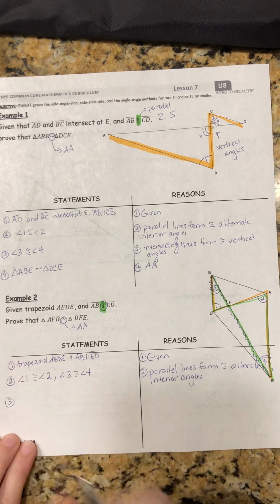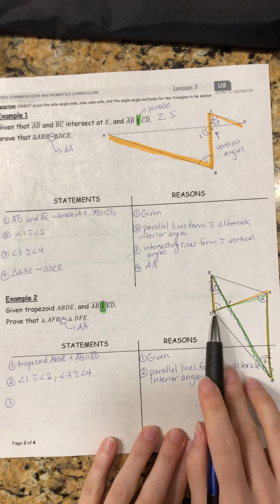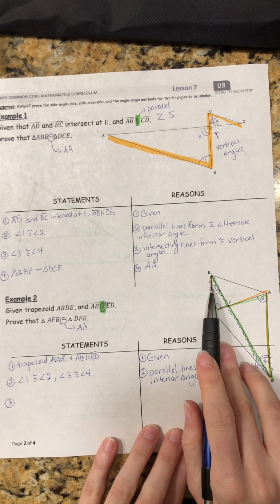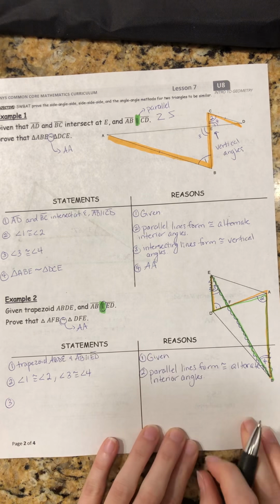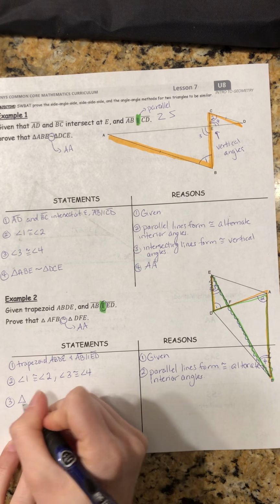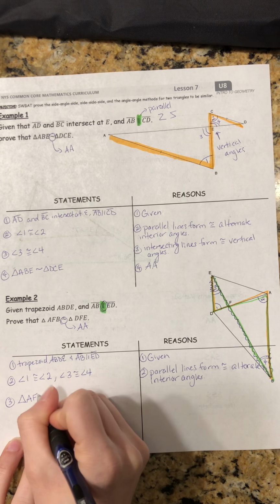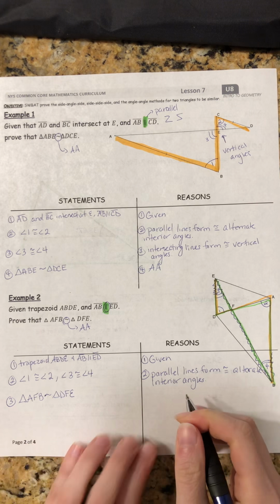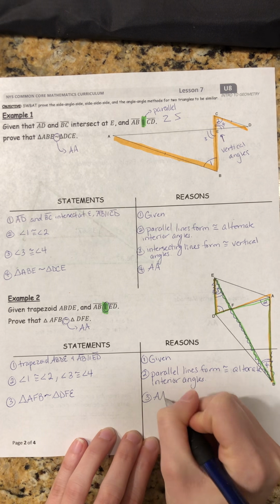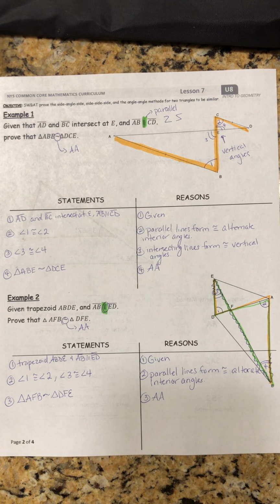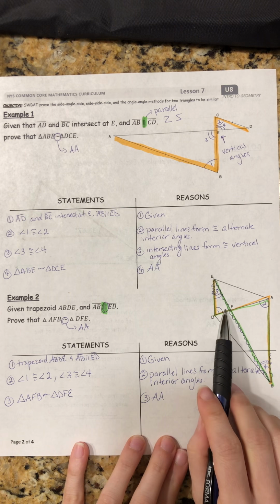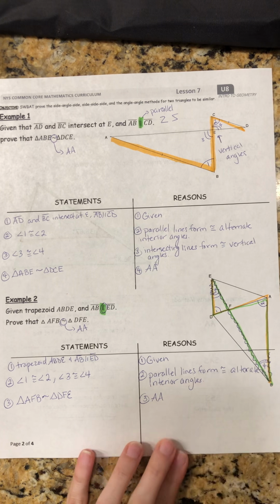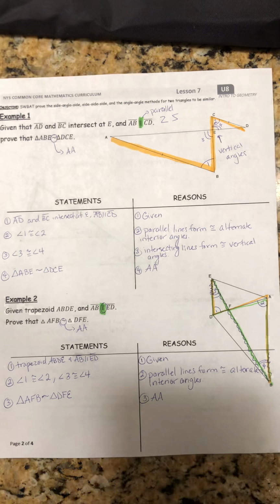So you're actually done. We have angle 1 and angle 2. That's one corresponding pair of angles. And then we have 3 and 4. So we have our angle that we need in order to prove that the triangles are similar. Okay, and so it makes it a little bit shorter to use both pairs of alternate interior angles, but if you guys see the vertical angles, you could have absolutely used the vertical angles in there and it would have been completely fine. Okay, so moving on to example 3.